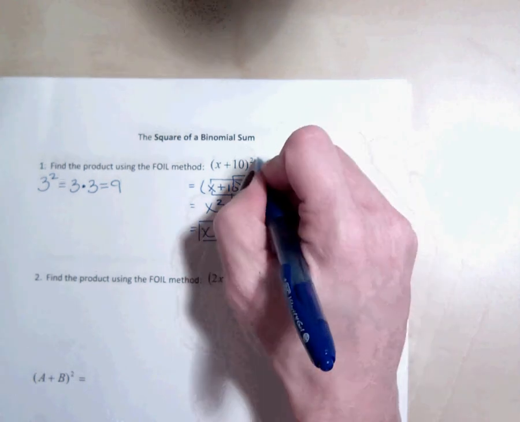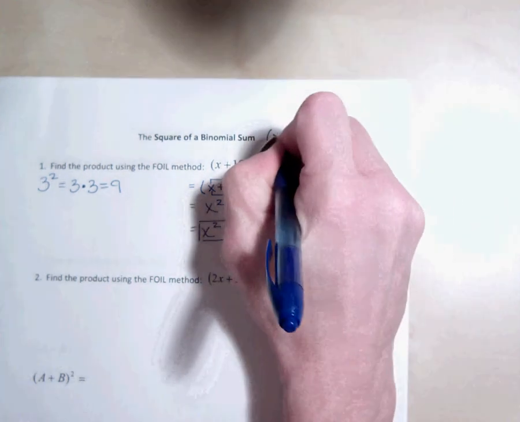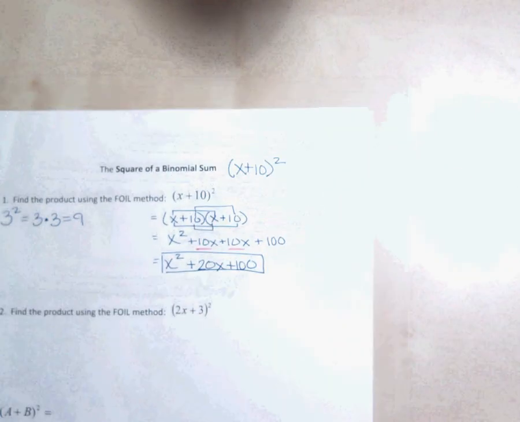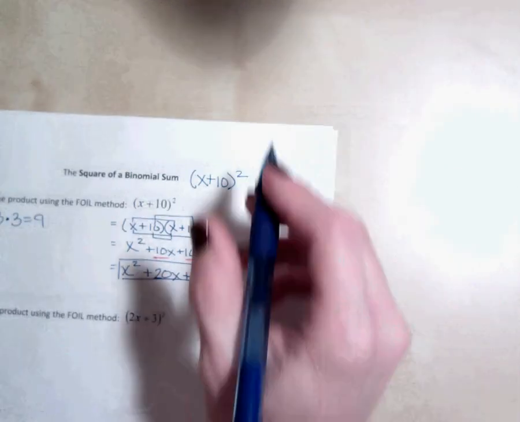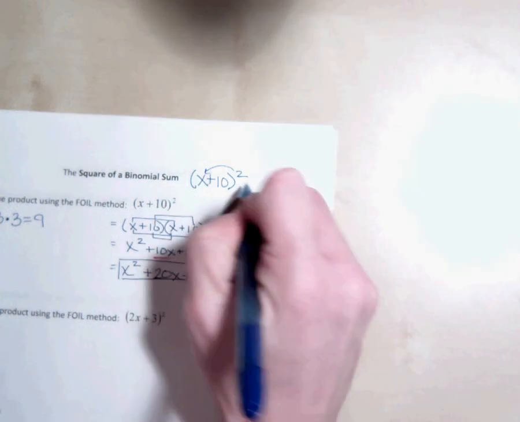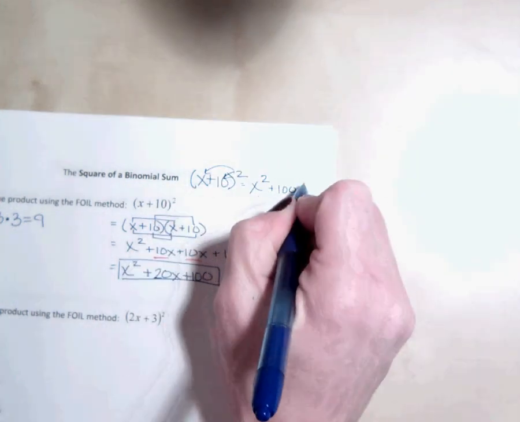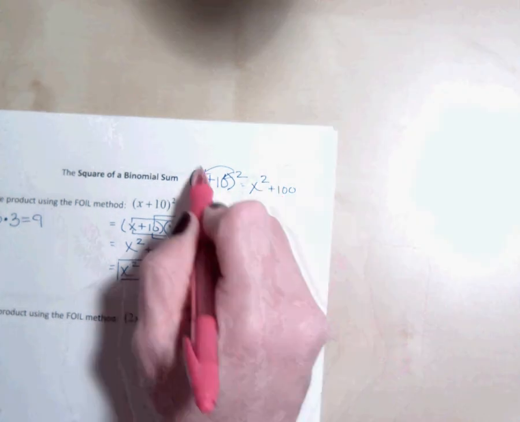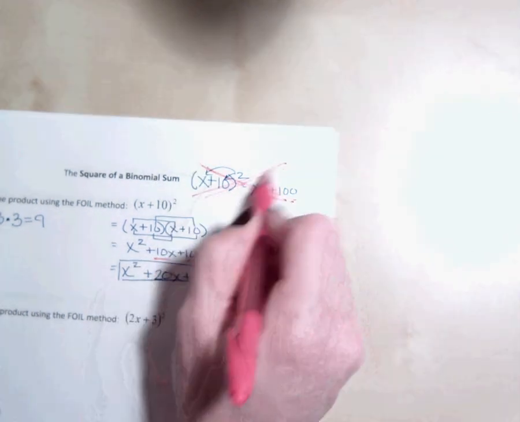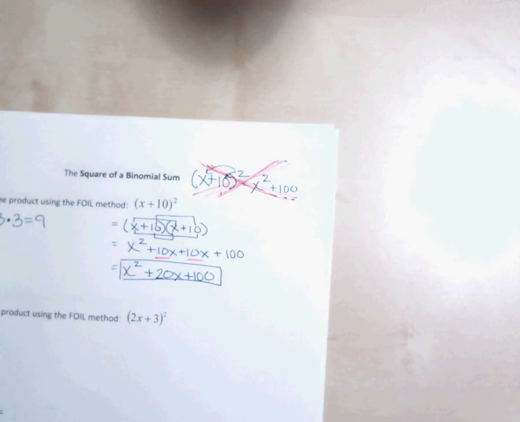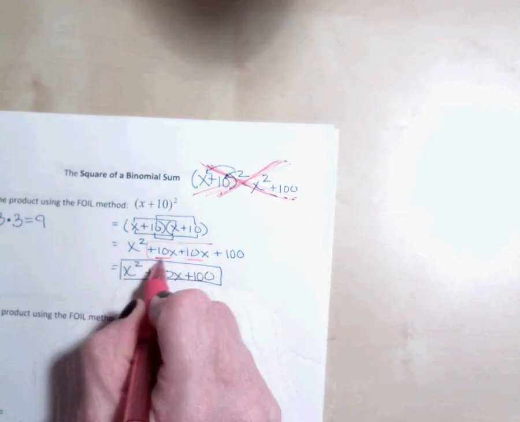Now I want to show you what a common mistake is that we see very often in a problem like this. And I want to make sure you don't do this. A lot of times what students do is they say, oh, okay, let's square x, let's square 100, and let's call it a day. And they think the answer is x squared plus 100. Absolutely not. Do not do that. Okay? This is your warning. You don't want to do that. As you can see here, clearly we have two terms in the middle that add up to 20x.